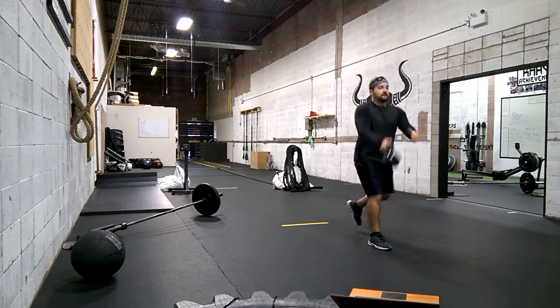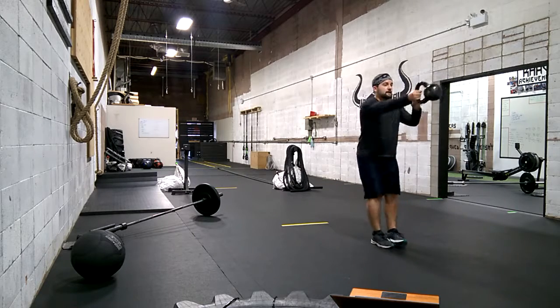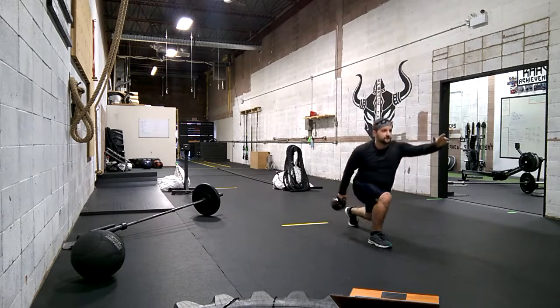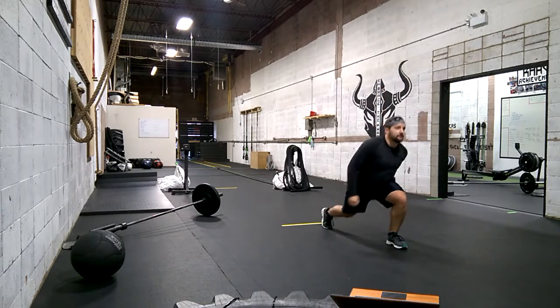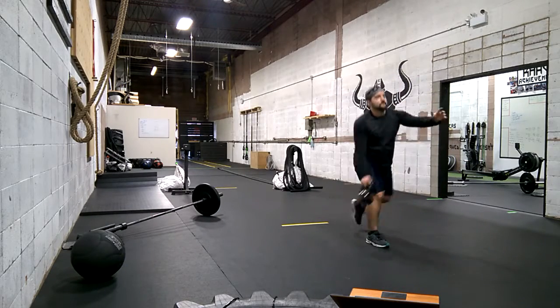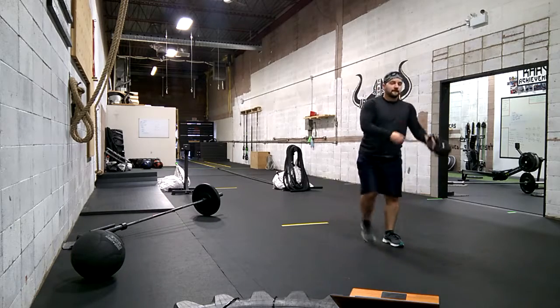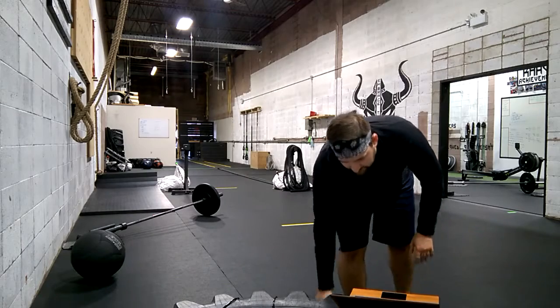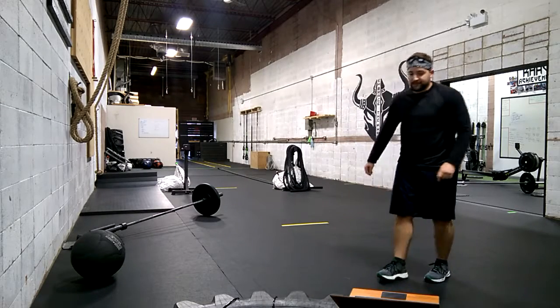So it looks like this. You want to do these as fast as you can control them. You want to at least go to eye level. It's a good multiplanar movement, and it's proprioceptively quite challenging.